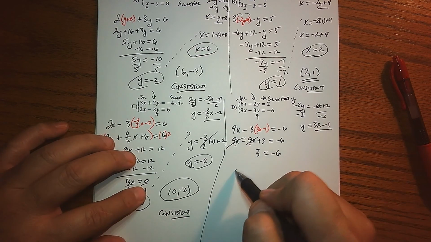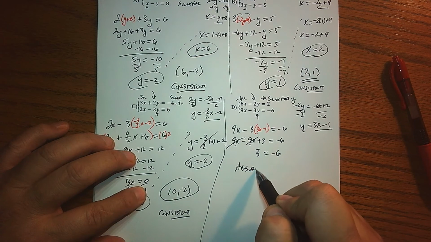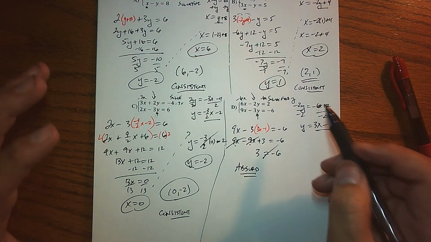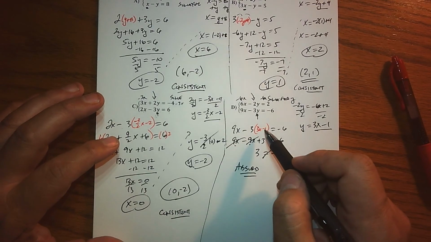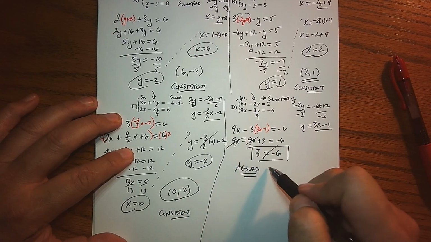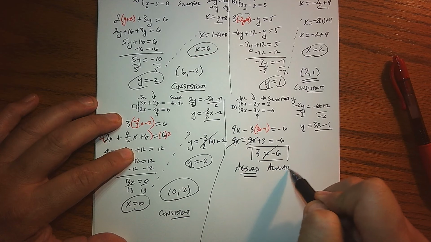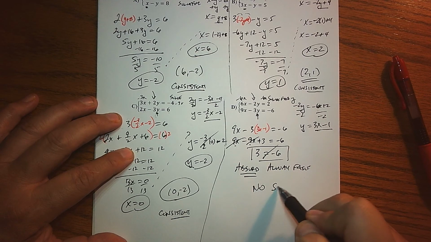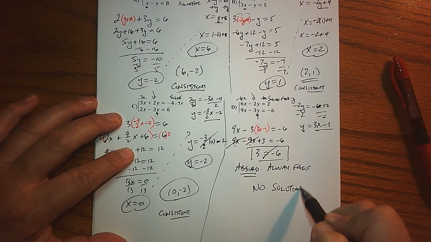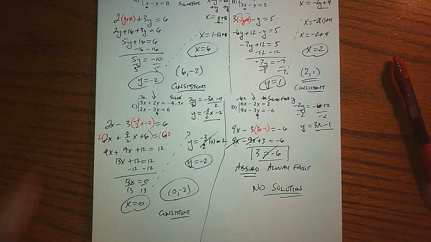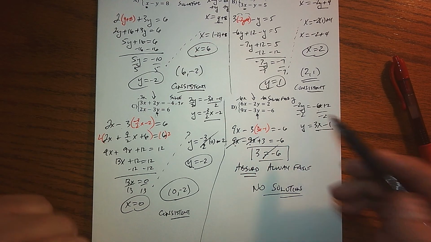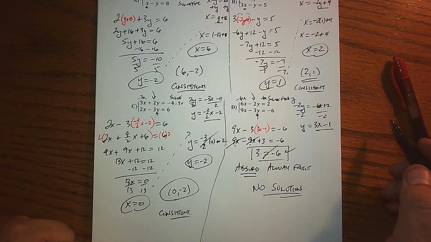Right? This is absurd. They are not equal. All right? And so basically, since the variable went away and we went to a situation that's always false, what this means is there's no solution. Nothing will ever work. You cannot find an ordered pair that makes both equations true at the same time because they are never true, right? That's what that math is saying.